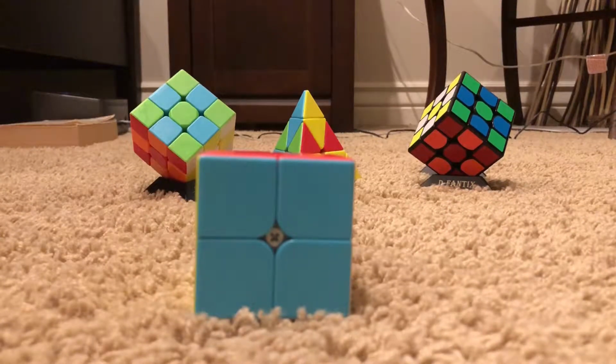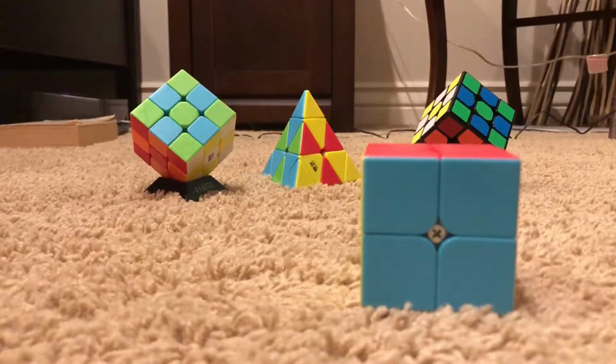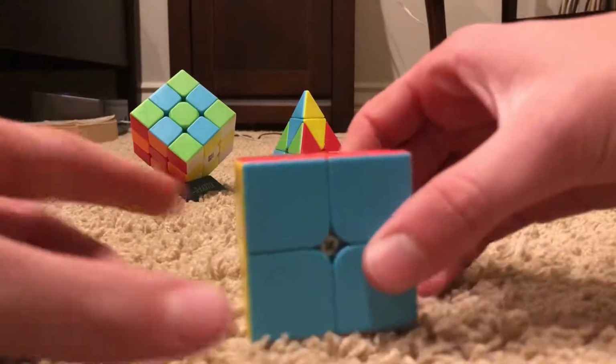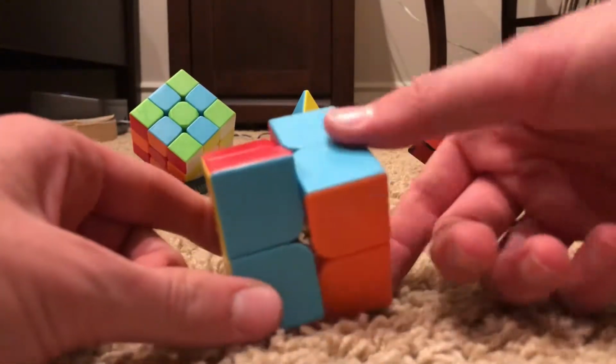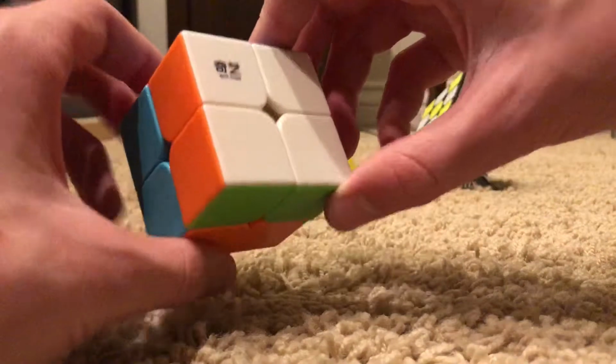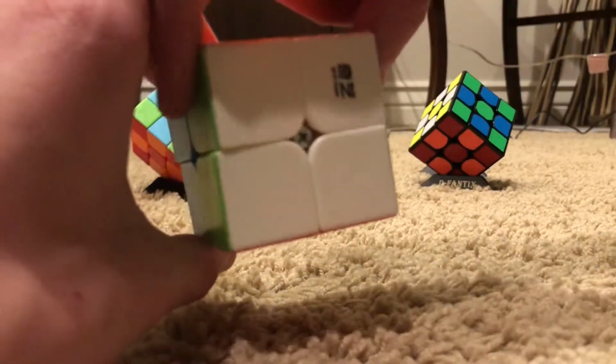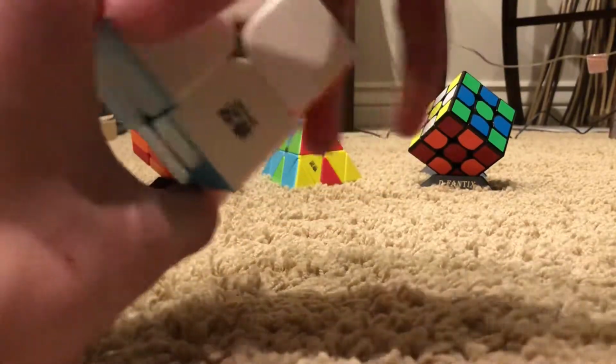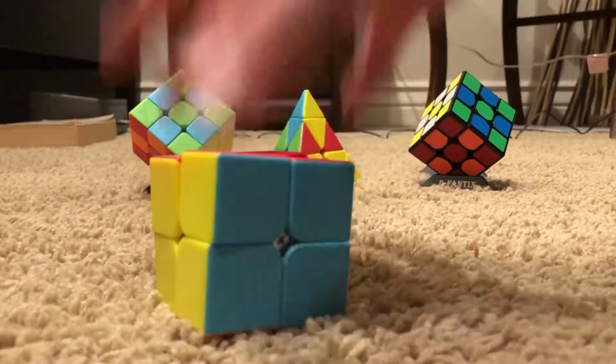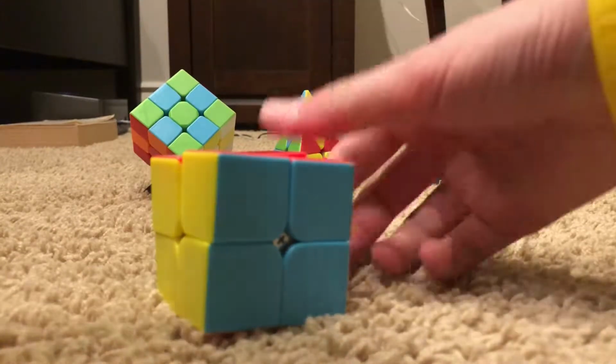So let's talk about notation. Notation is the way you turn the cube. So there is R, U, L, B, D, and F. I will be telling you what those are right now. So here is R. R stands for right. So all you need to do is turn it right. If you see just a plain R, just go right, clockwise. It just means turn it clockwise if it's just a plain R.